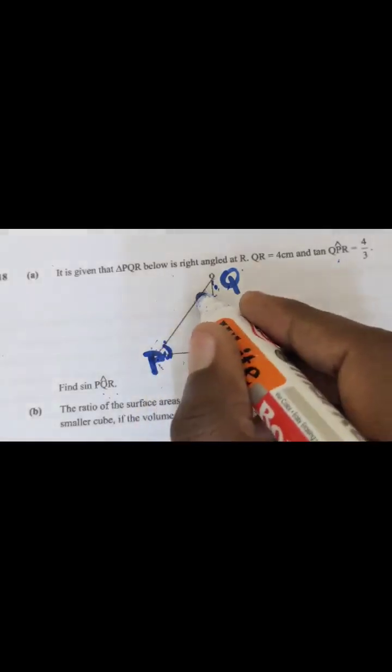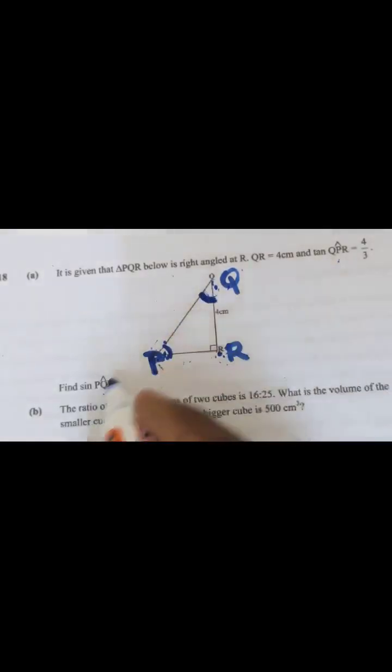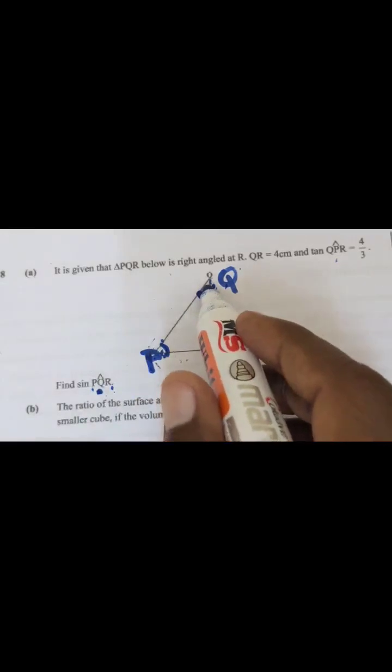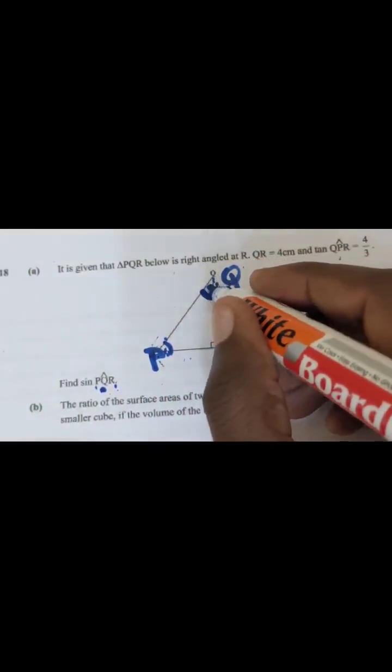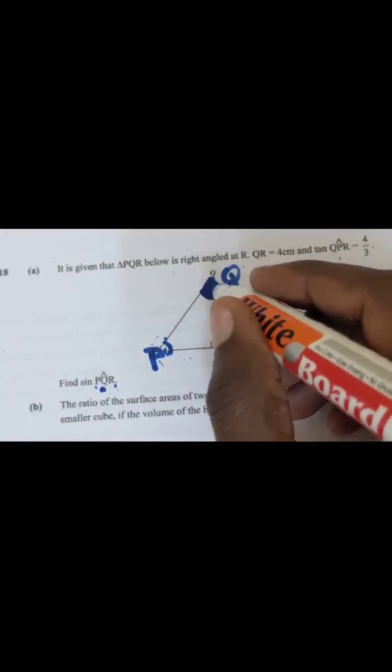Now they're asking you to find sine PQR. So they want you to find this angle, the angle which is between here. This is the angle that they want you to find.